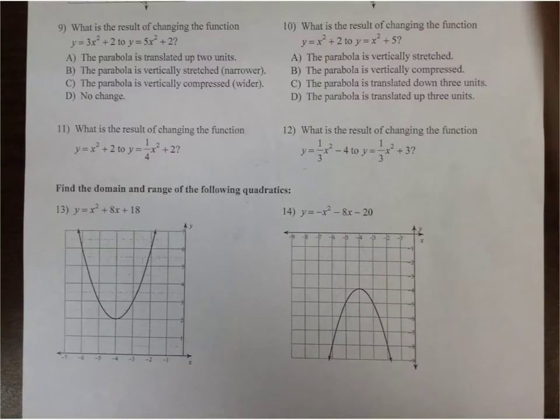What is the result of changing the function y equals 3x squared plus 2 to y equals 5x squared plus 2? The first thing I always want to do is know, is a changing or is c changing? Is the number in front of x squared changing or is my c changing? Well, right now c is 2 on both of those. So my starting point is going to be the exact same thing. So I can go ahead and eliminate answer choice A and answer choice D because we know there's going to be a change because a is changing from 3 to 5. Well, what is that changing?